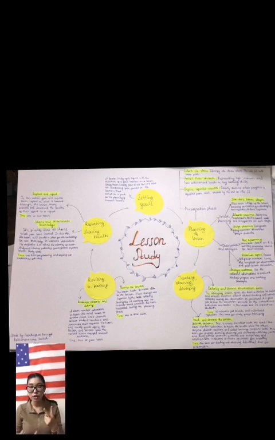Second, you have to choose 3 students representing high, medium, and low achievement levels and key learning skills. The third one is you have to define expected results from each student by the end of the lesson study. The next one is about the lesson planning.